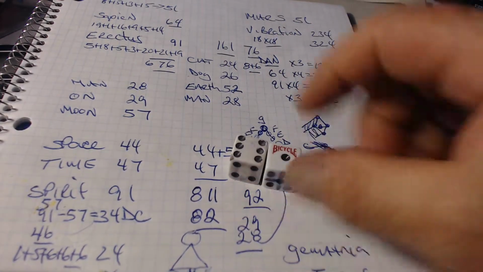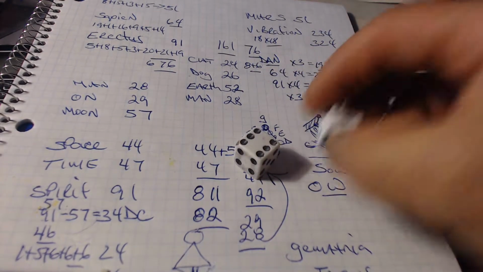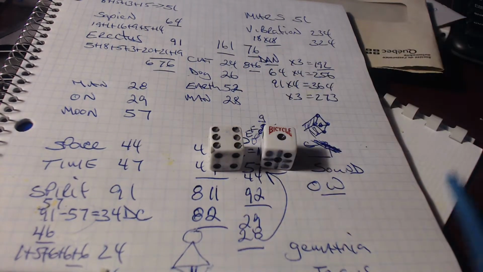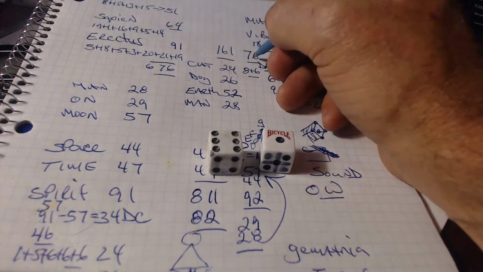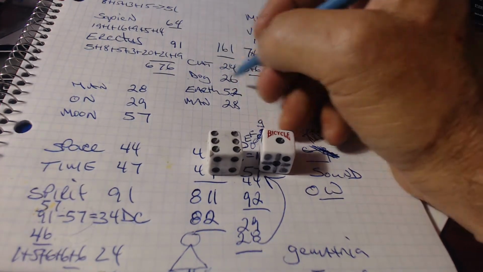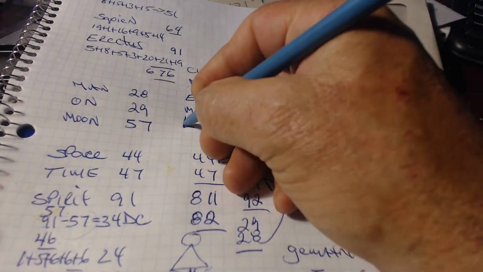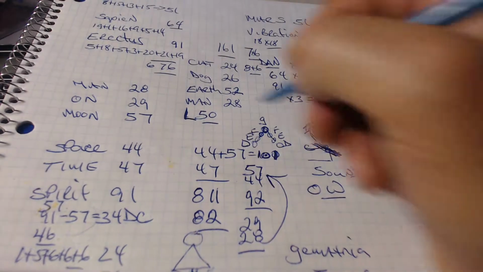Now, why I put this is because this is an automatic 77. You can see both sides, right? And 1 times 6, 1 plus 6 equals 76. Cat and dog equals the female, the halfway house, because in Roman numerals it's 50.